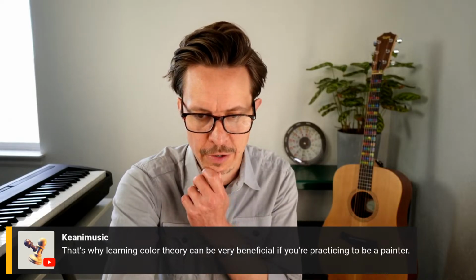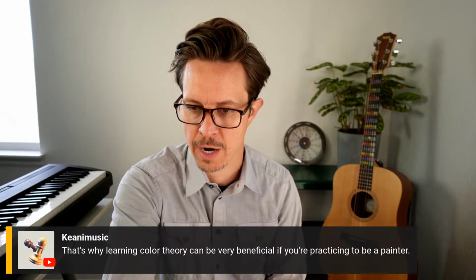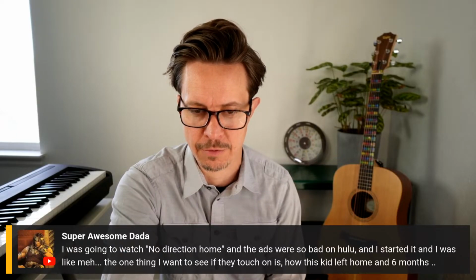That's why learning color theory can be very beneficial if you're practicing to be a painter. Yeah, learning the craft, learning the science behind the art is definitely essential.